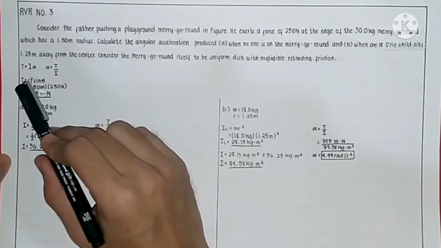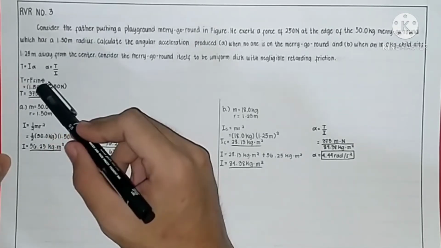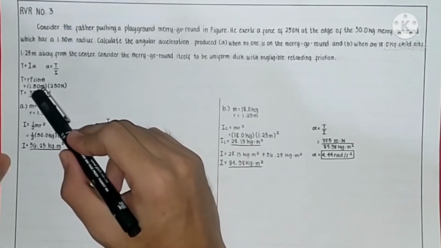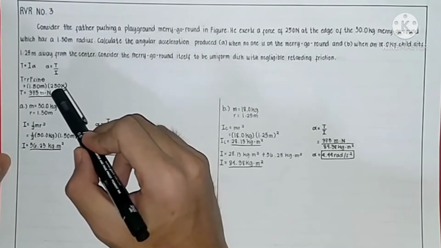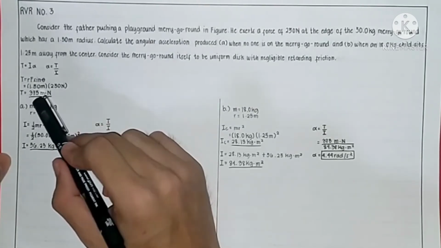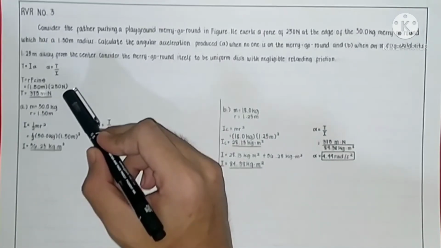So, I use the formula for the torque. Torque is equal to radius times force times sine theta, which equals 1.50 meter times 250 Newton, which results to the value of torque, which is equal to 375 meter times Newton.